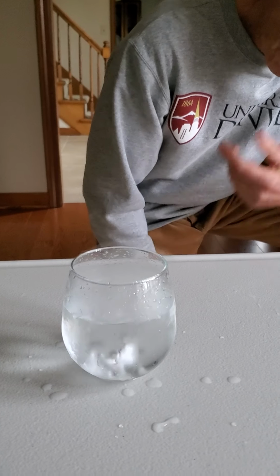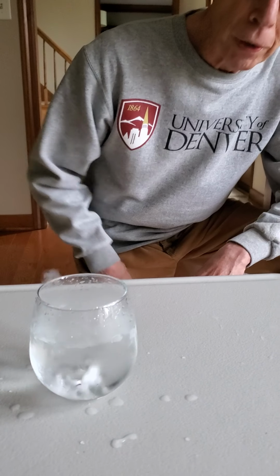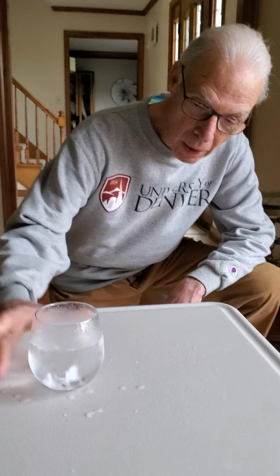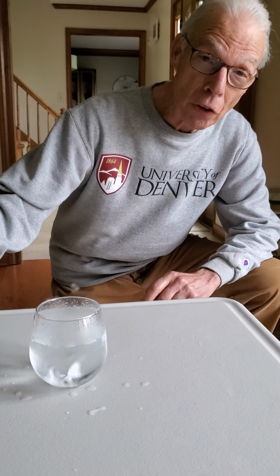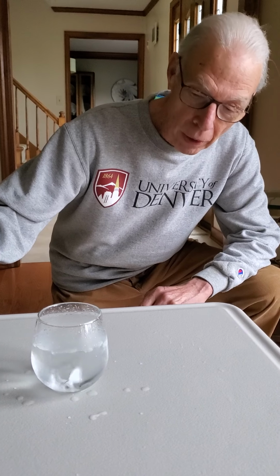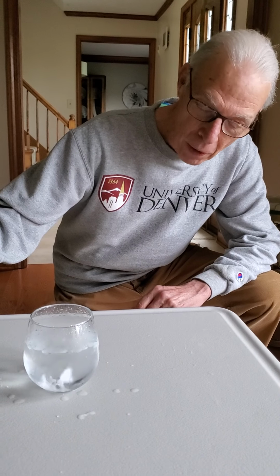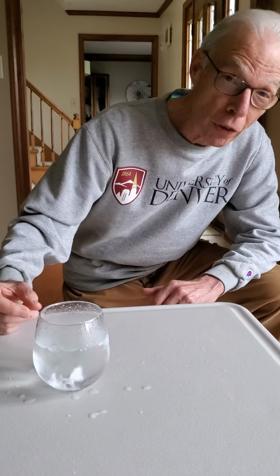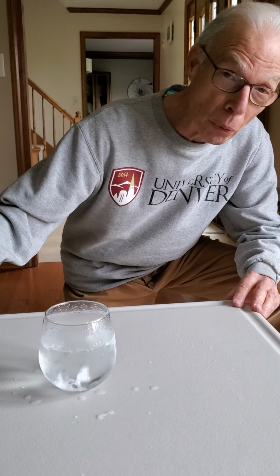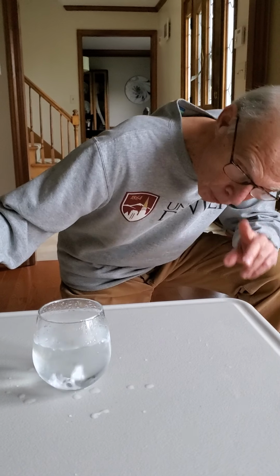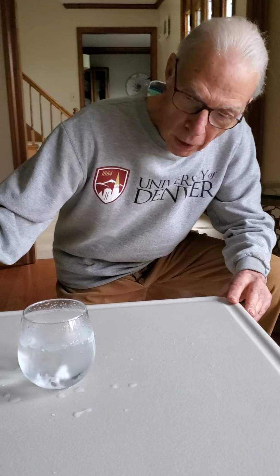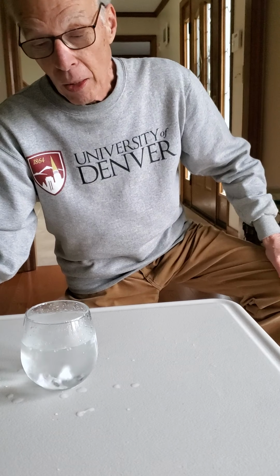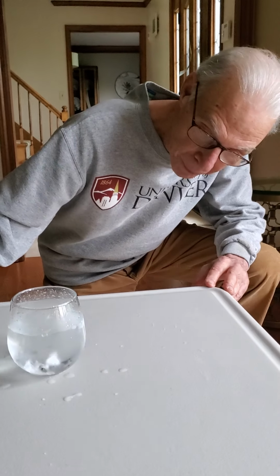Now, one of the reasons why the reaction has slowed down so much is because the water has gotten cold. See, the warmer a substance is, the faster a change will occur. So when the water was at room temperature, the dry ice vaporized really, really fast. But now the water is getting down very cold. It's almost down to its freezing point, and that slows the reaction down.